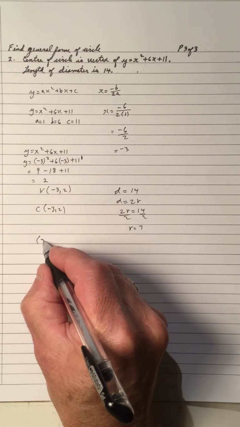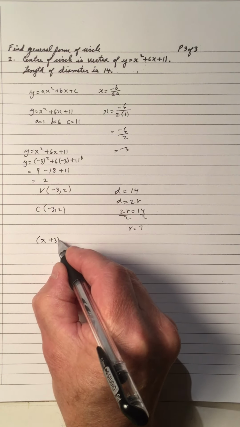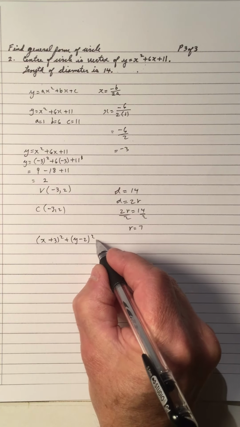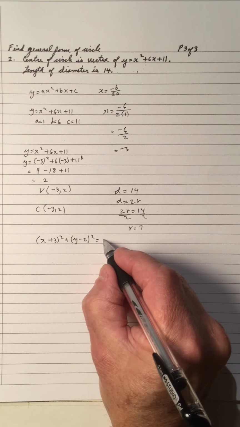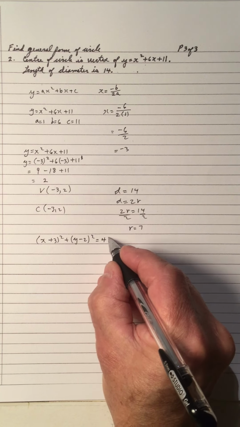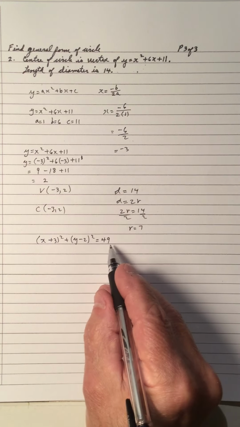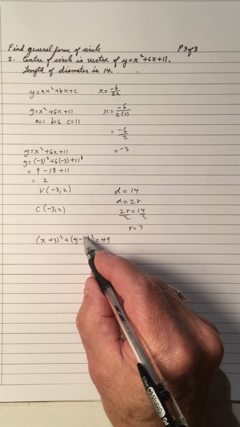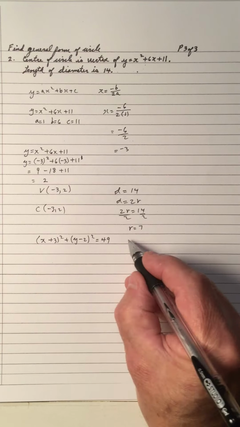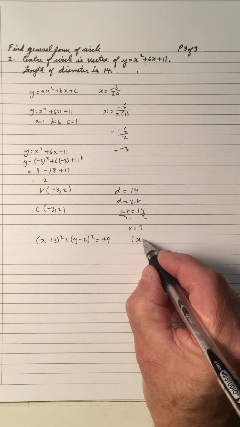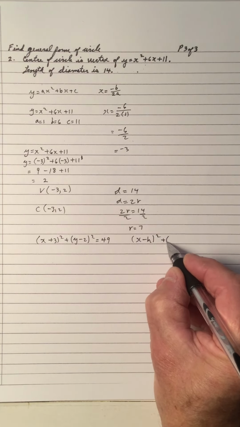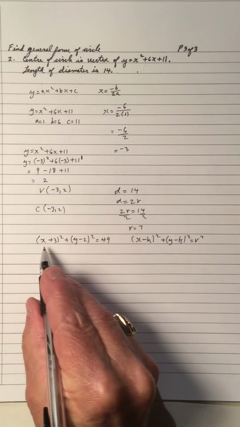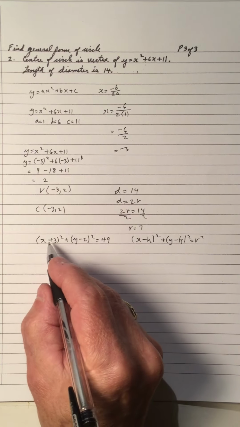So the equation is x plus 3 squared plus y minus 2 squared equals r squared, which is 7 squared, which is 49. So now I have to rearrange this equation because this is the standard form. The standard form is, just to repeat, x minus h all squared plus y minus k all squared equals r squared. But we want the general form, so we'll square this out.